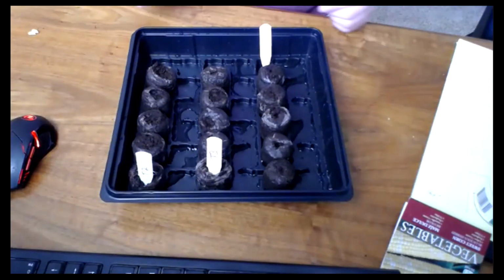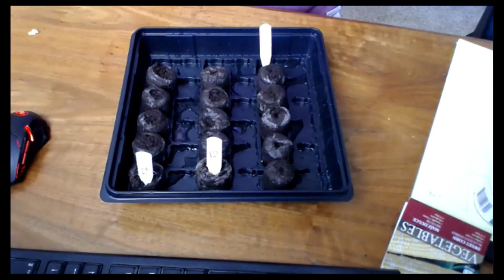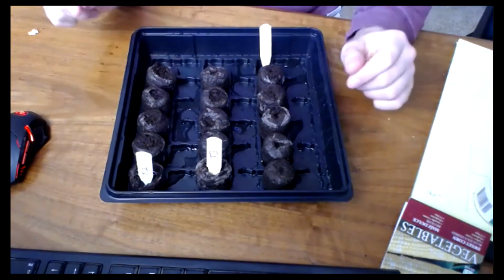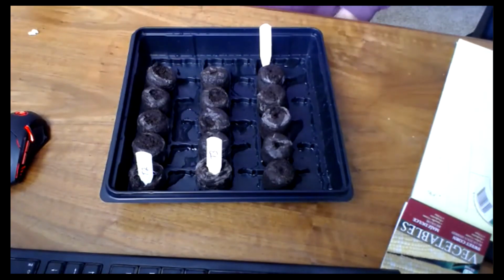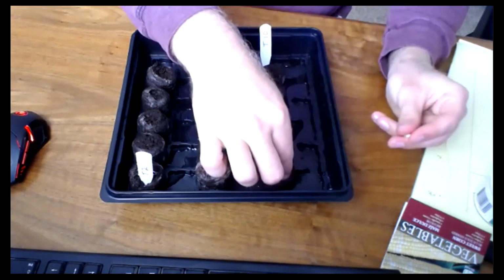Now finally, treatment number 10, that's this row. We're going to lay it flat, embryo up, perpendicular to the row. So we're just going to lay them all flat. They should feel a lot like that third treatment.